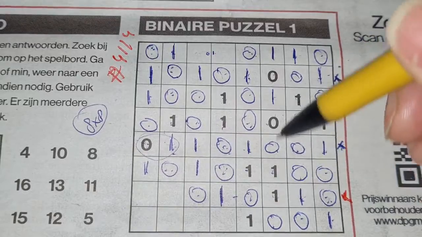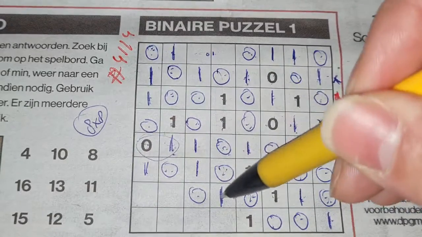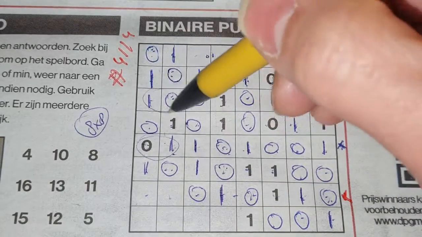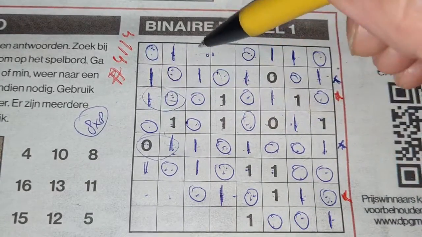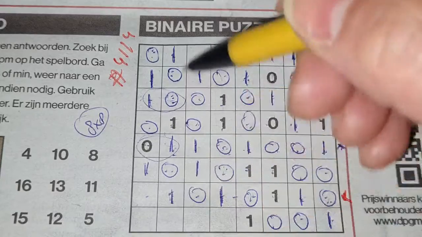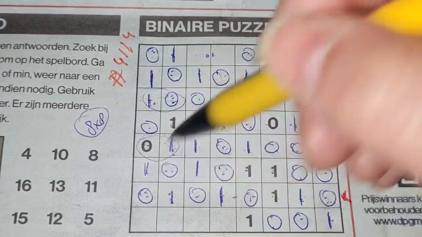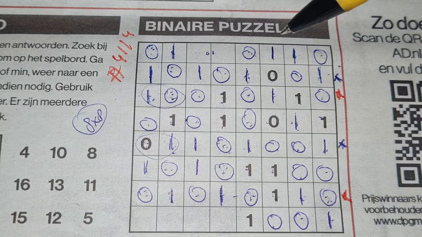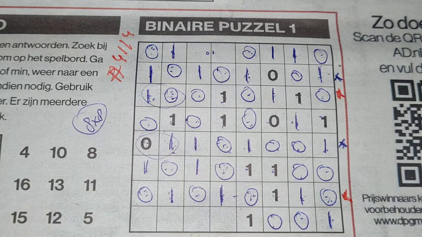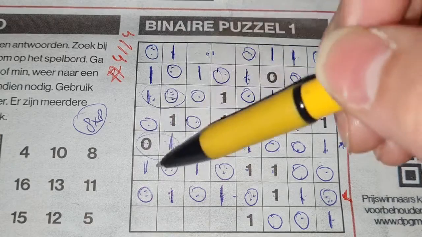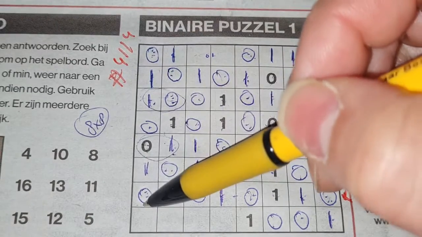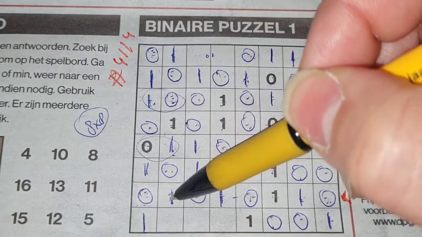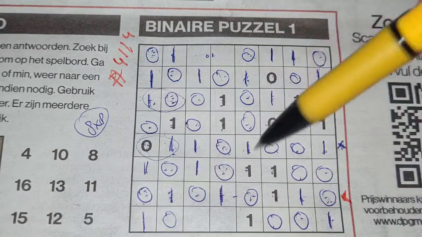1 1 1 1 0 1 1 0. Empty box. So we need to switch those two digits. We have a zero here, this should be a 1. We have a 1 here, this should be a zero. Okay. Then, still cannot continue. Well, let me count. 1, 2, 3, 4. 4 zeros, so the rest are 1s. 1, 2, 3, 4. 4 1s, so the rest are zeros.